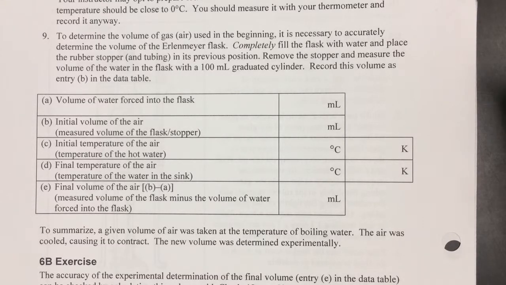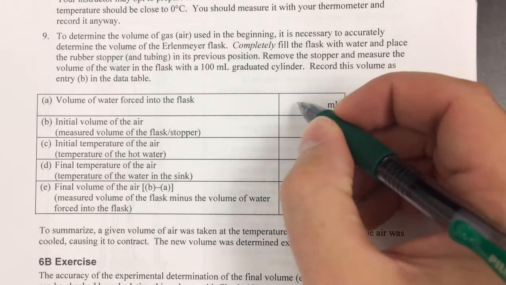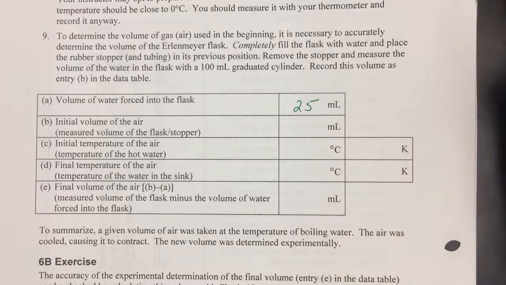And if you look at the data that you did have, it should be a relatively small number. We're not looking at anything huge here. And in fact, the data that I collected for you guys, I had only 25 milliliters of water that actually flowed into the Erlenmeyer flask when the flask was in the sink after it cooled off.